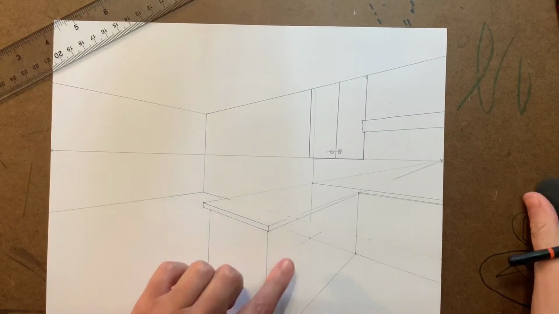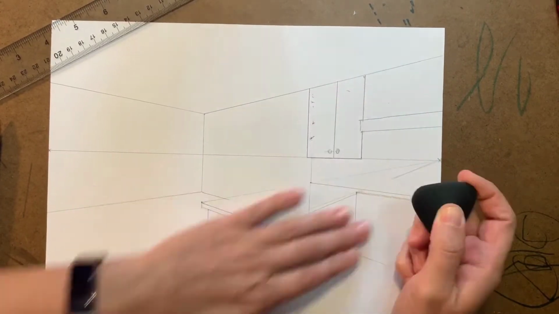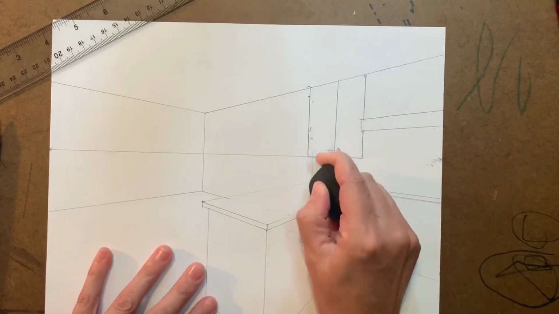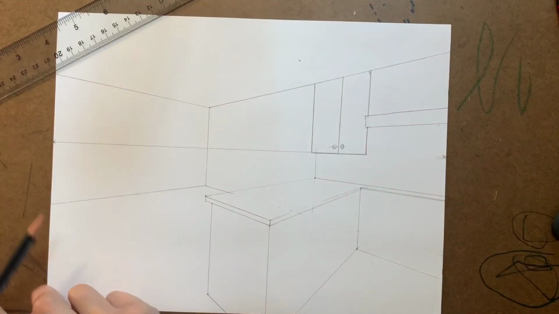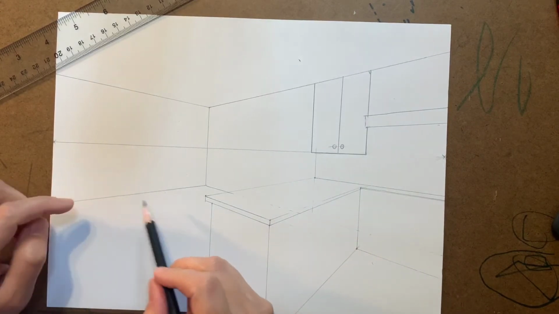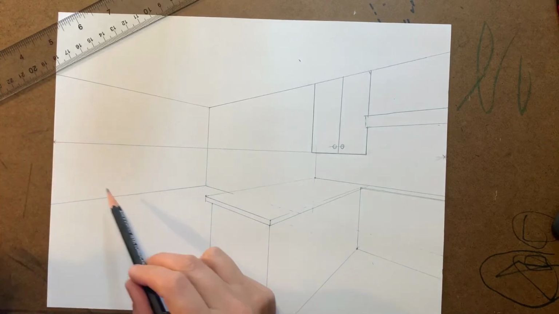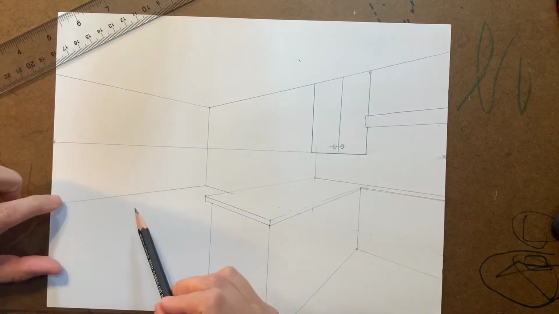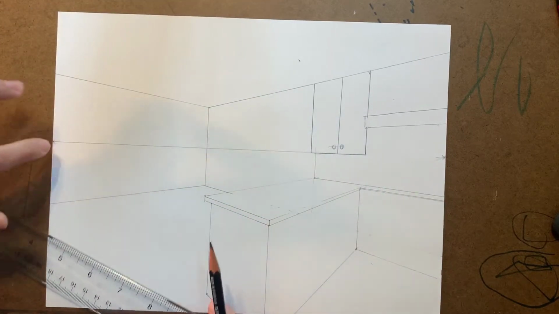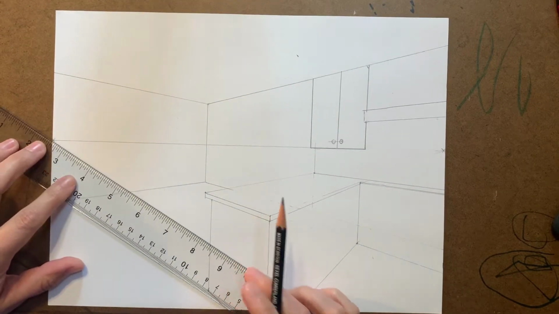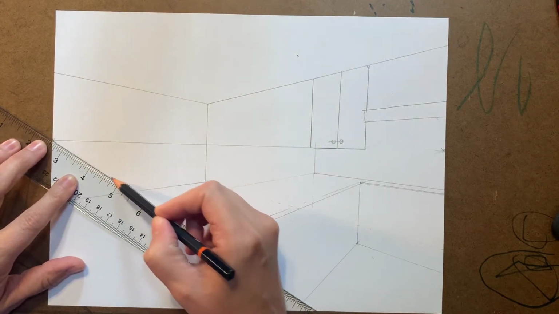Okay, I'm going to start erasing some of these converging lines that I don't need over here. All right, I'm going to draw a table over here. So I think I'm going to make like a rectangle table. So I want one side to be somewhere over here. So I'm going to line that up with this vanishing point and make a line right about here.